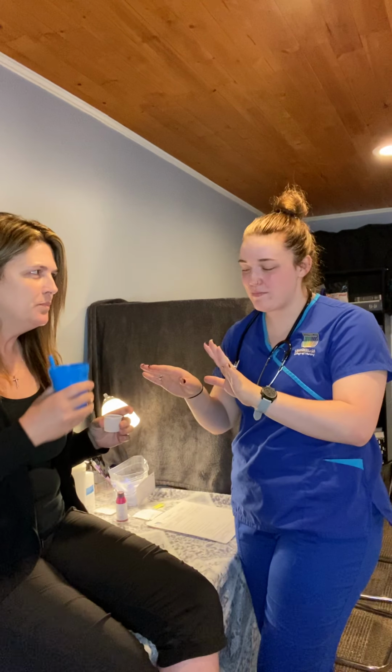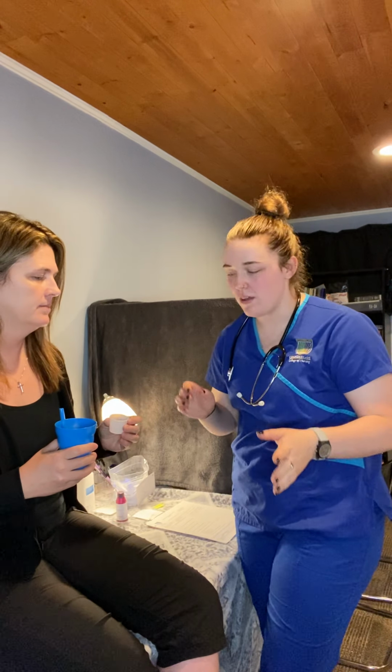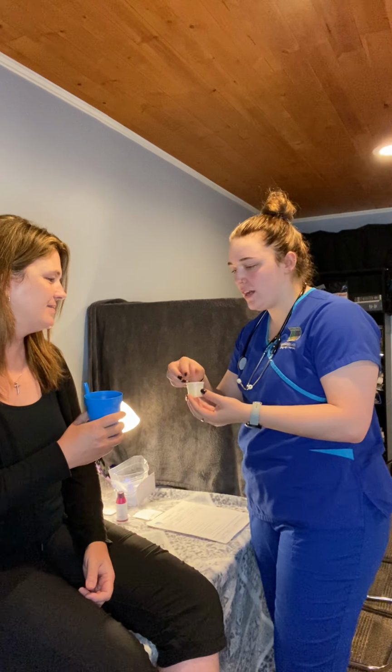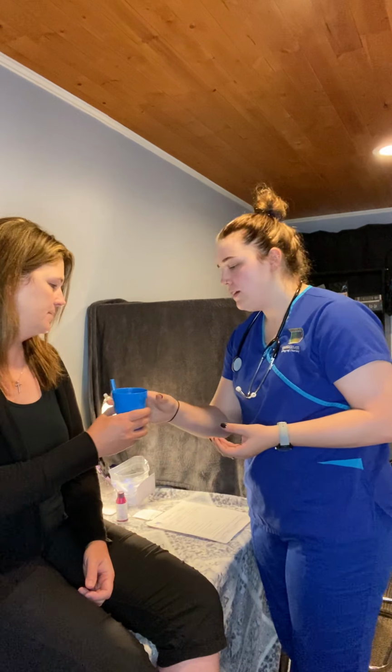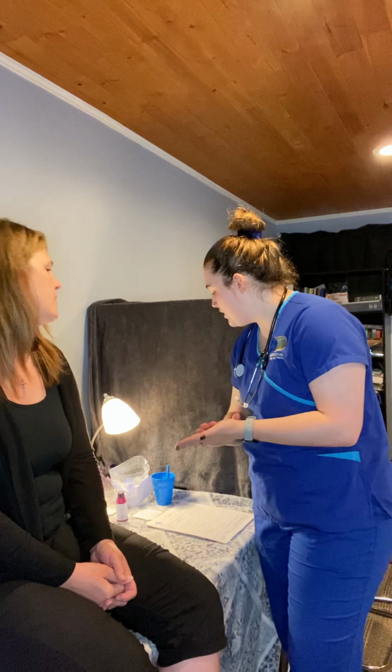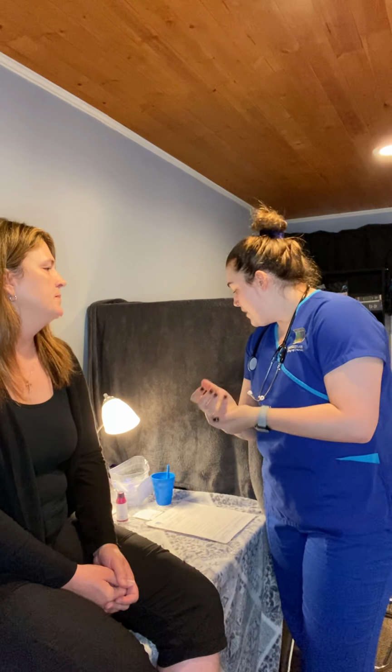So the patient took the medication and swallowed the medication. So I'm going to take the medication wrapper and the medication cup and throw that away. Okay. I'm going to perform hand hygiene again here. Okay, so that's all we had to do today.